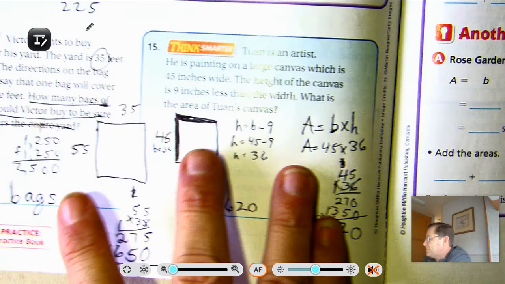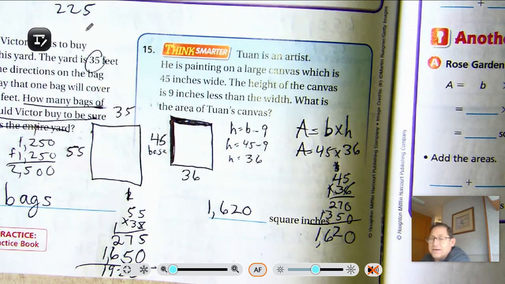Okay, in our next session, we're going to be talking about the area of combined rectangles. So until then, may the numbers always be in your favor.